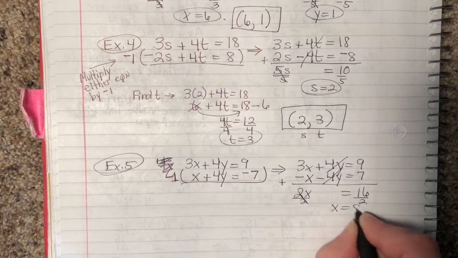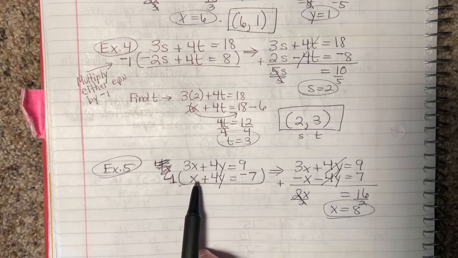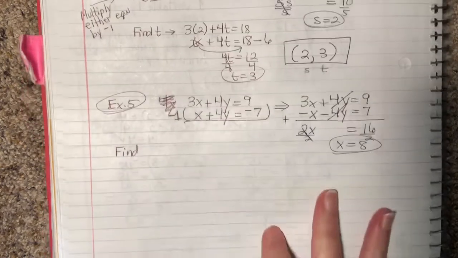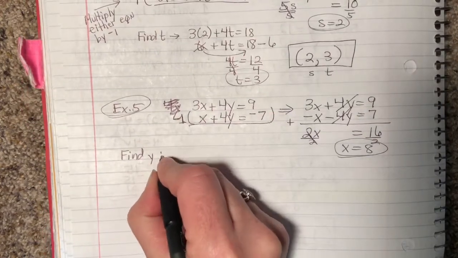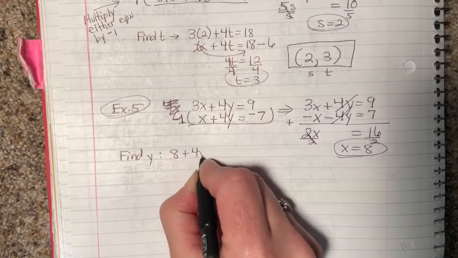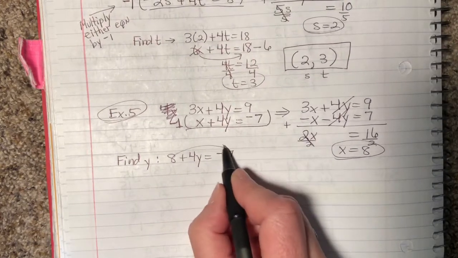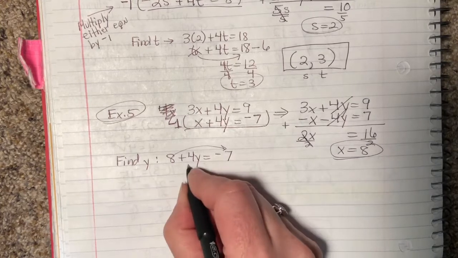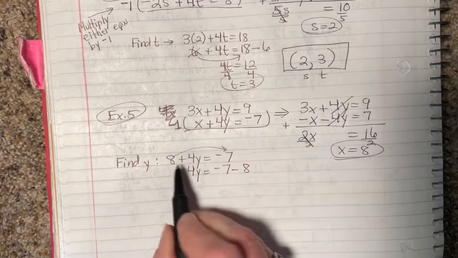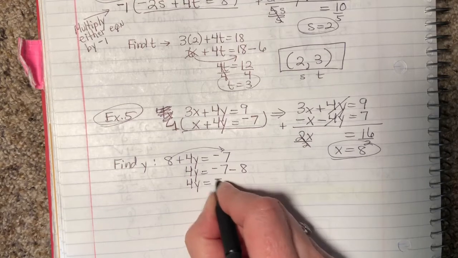So x equals 8. All right, I'm going to plug into the second equation to find y. So let's see. 8 plus 4y equals -7. Move the 8 over, so I get 4y equals -7 minus 8. Remember to change the sign when you move something across the equal sign. 4y equals -15.